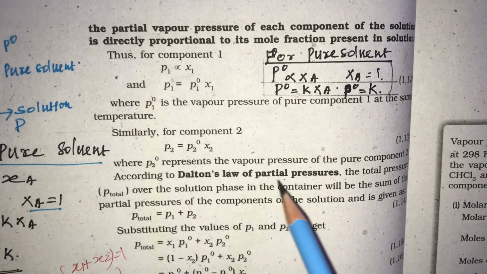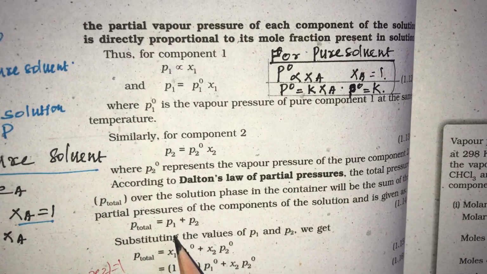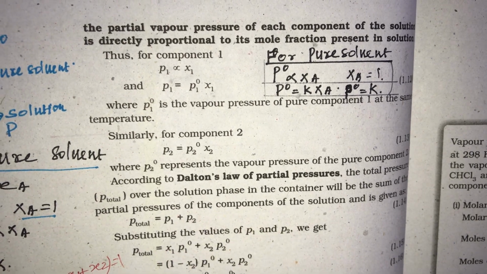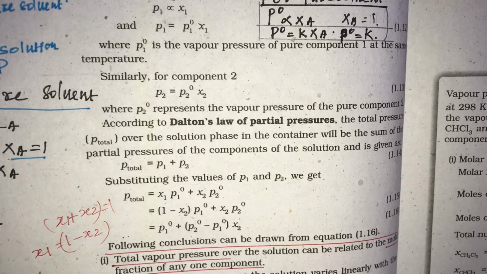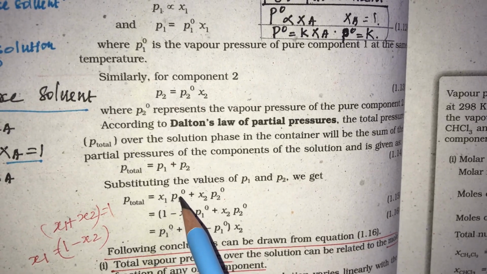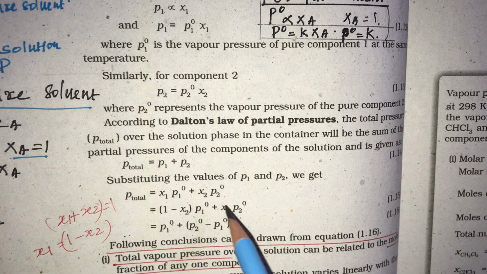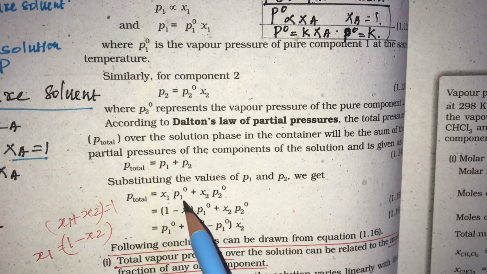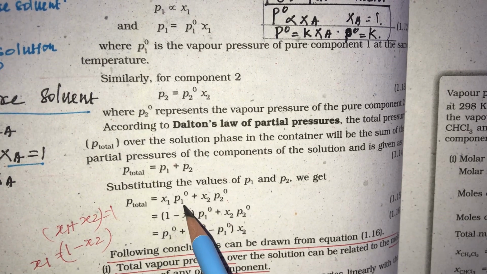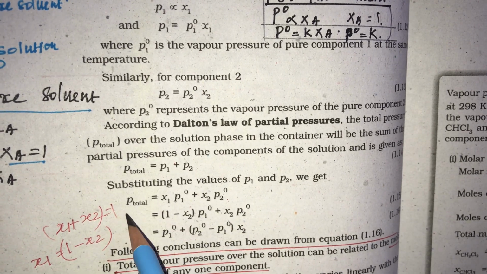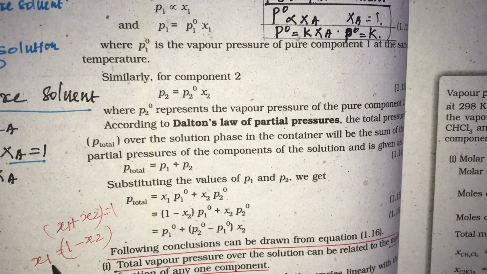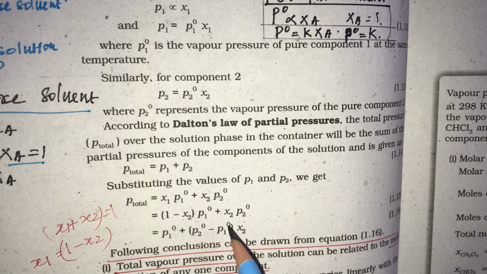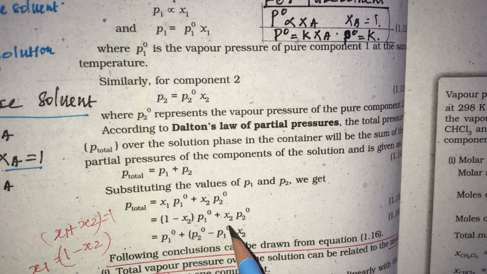According to Dalton's law of partial pressure, the total pressure is the sum of the partial pressures of the components present in the solution. So the total pressure is P1 not X1 plus P2 not X2. Since X1 plus X2 is equal to 1, X1 is equal to 1 minus X2. So instead of X1 we can substitute 1 minus X2, giving 1 minus X2 into P1 not plus X2 P2 not.